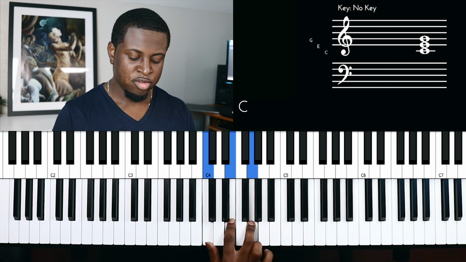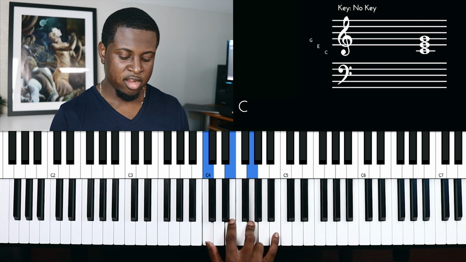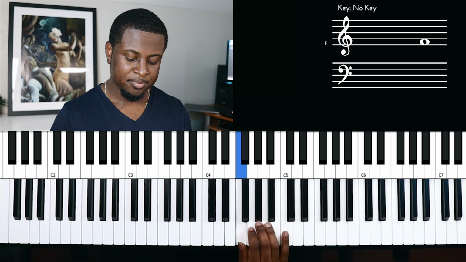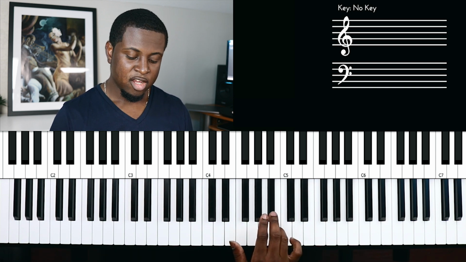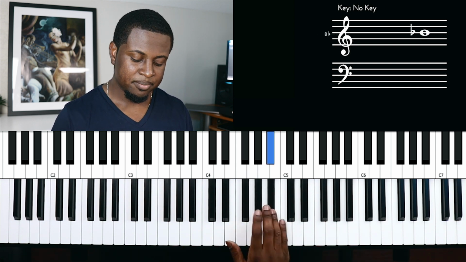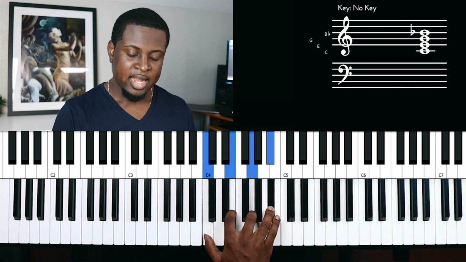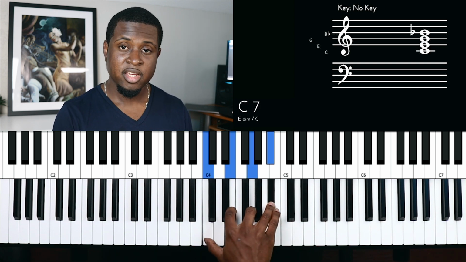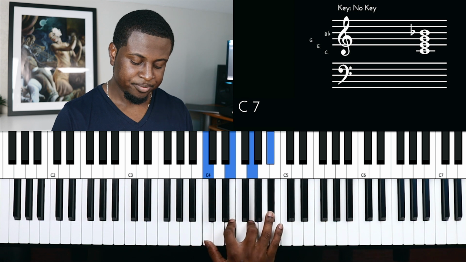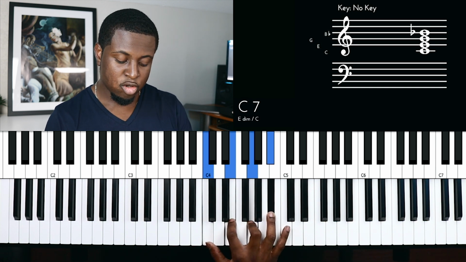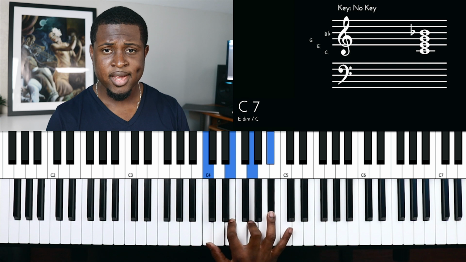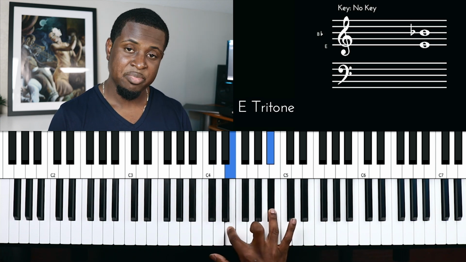Well, you would go to the 7th degree of the C major scale, which would be B. We drop that 7th by a half step to the B flat, and now that gives us our C dominant chord, okay? Now, in this chord, we have a tritone. That tritone is an E and a B flat.